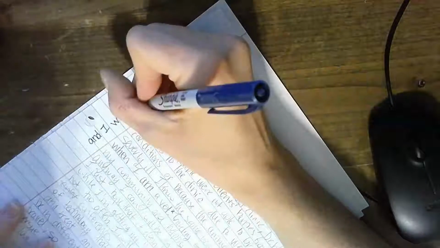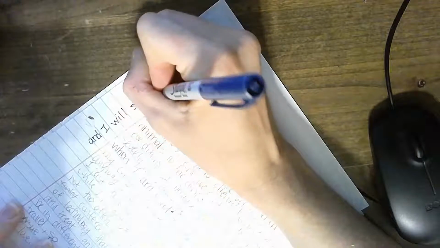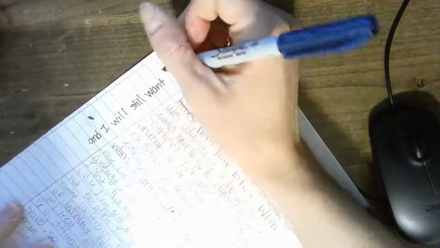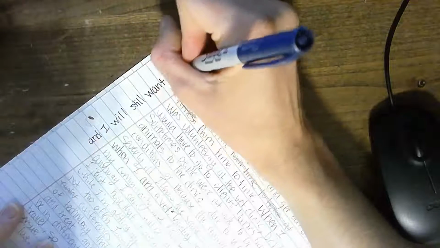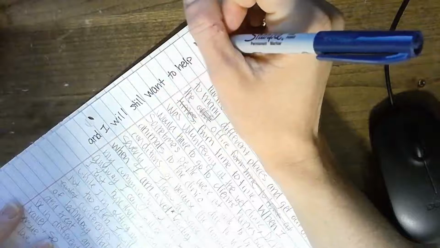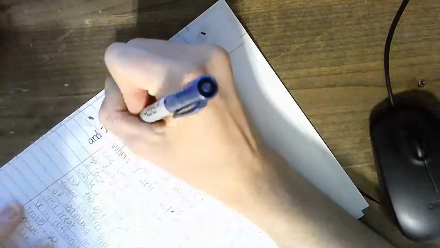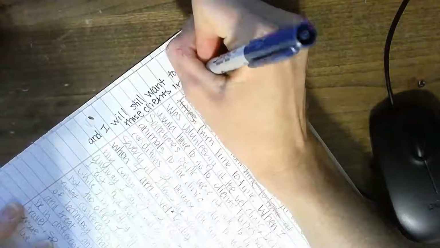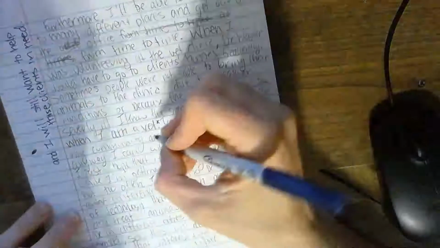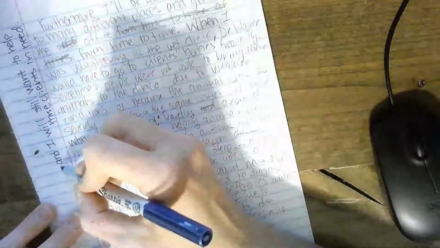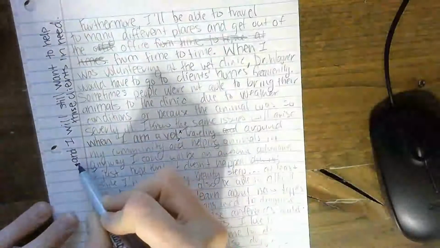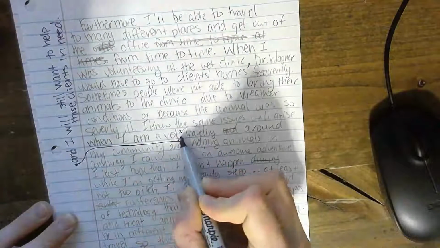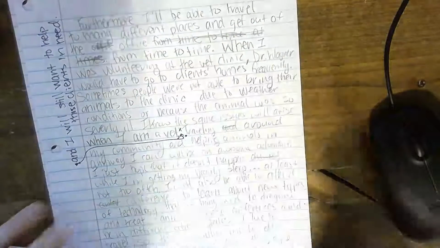And I will still want to help those clients in need. Vet, comma, this is going to go right there, and then I'd put my period.